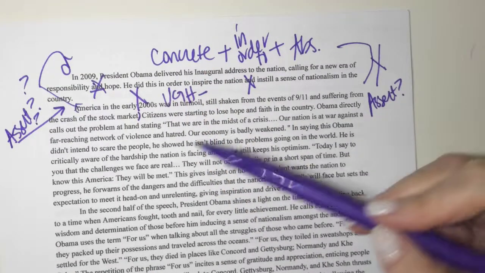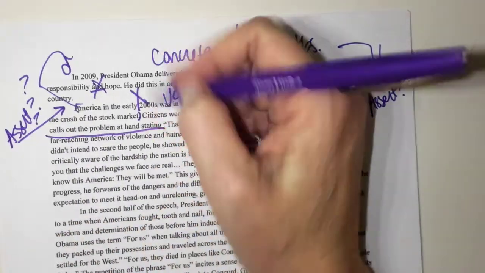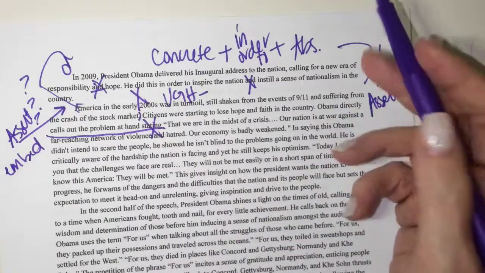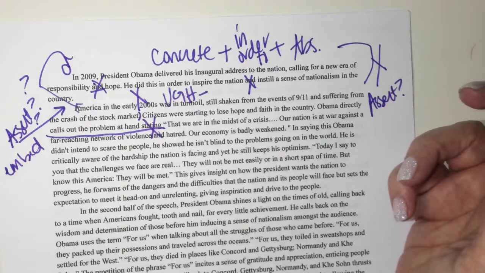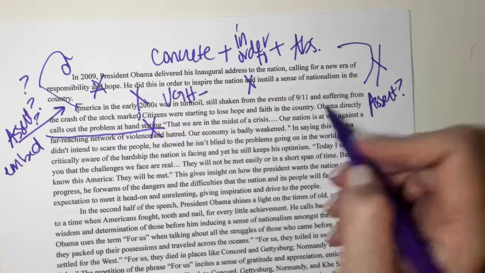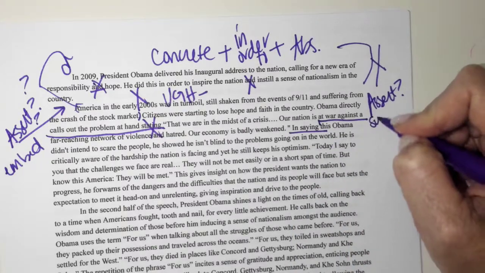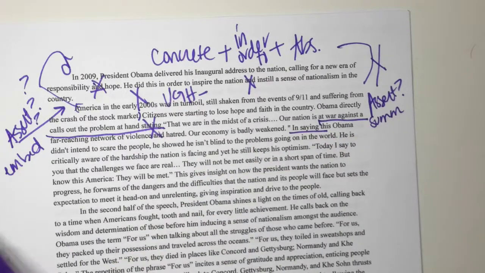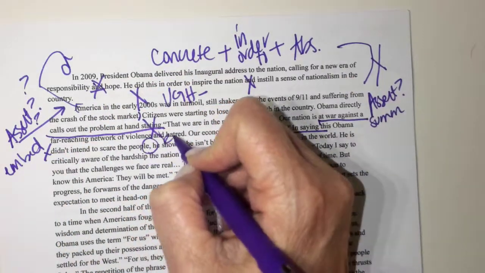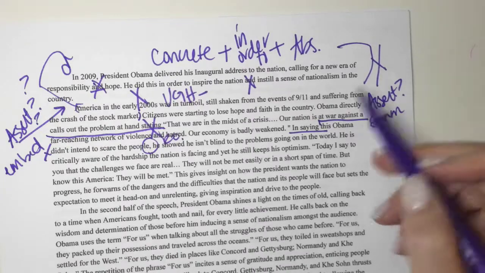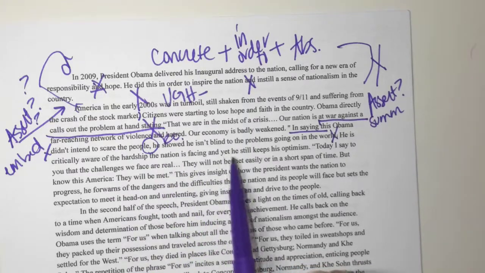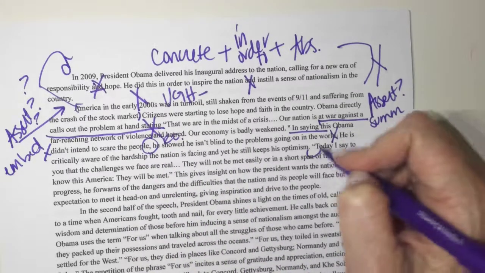Obama directly calls out the problem at hand, stating, again, that's not embedding the way that we talked about, that we are in the midst of a crisis. Our nation is at war against a far-reaching network of violence and hatred. Our economy is badly weakened. In saying this, Obama, this I know, is leading me directly to summary. Obama didn't intend to scare the people. He showed, this is a run-on, he showed he isn't blind to the problems going on in the world. He is critically aware of the hardship the nation is facing and yet still keeps his optimism.